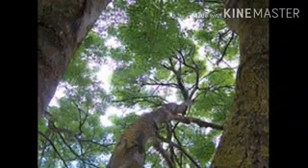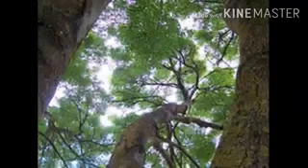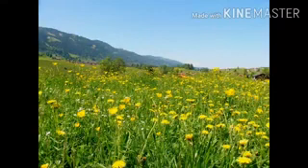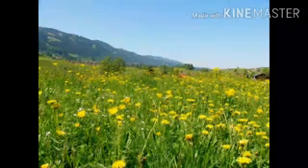The uppermost branches of the trees in a forest, forming a more or less continuous layer of foliage, is called a canopy. A low, flat grassland is called a meadow.